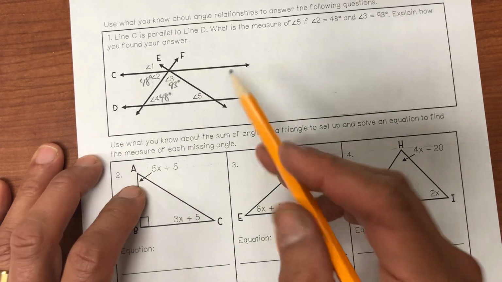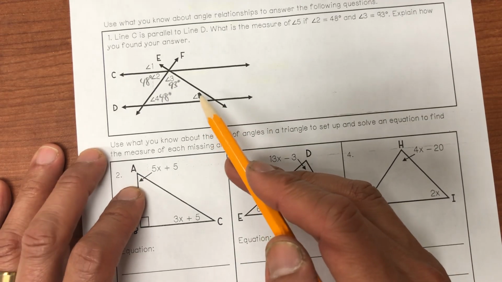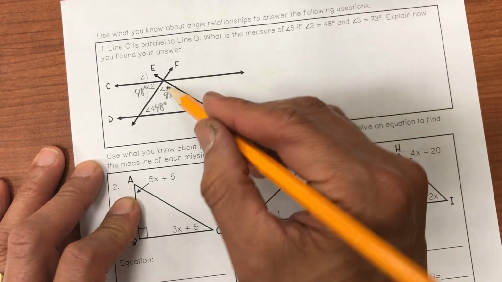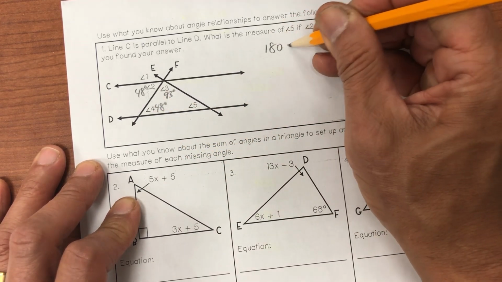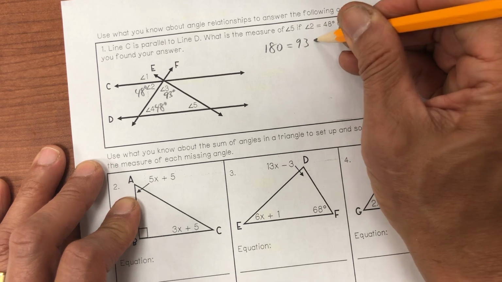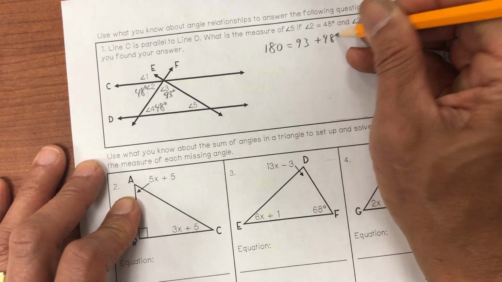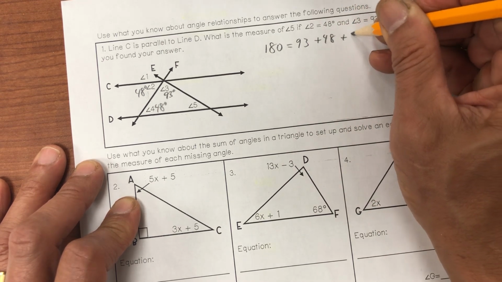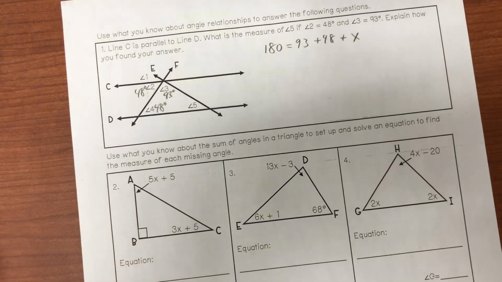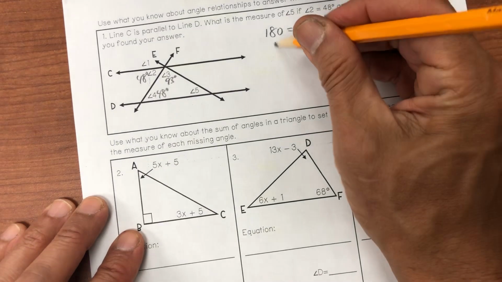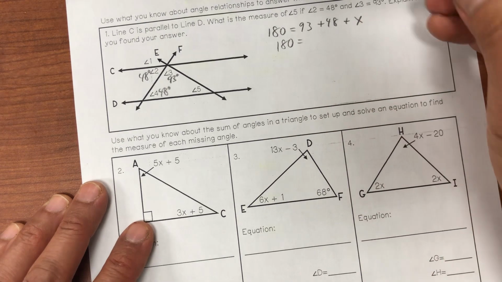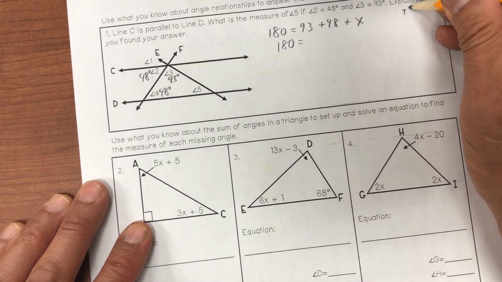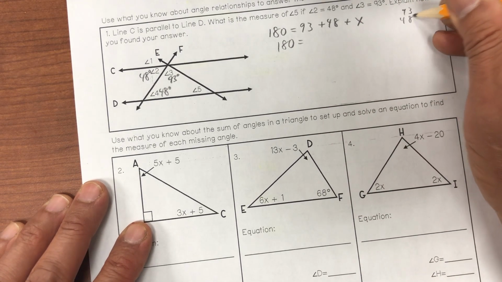Okay, now how do we find angle 5 from that? Well, we know that the three angles should add up to 180, so we can put 180 equals 93 plus 48 plus x. We don't know x yet. Okay, so what is 93 plus 48?